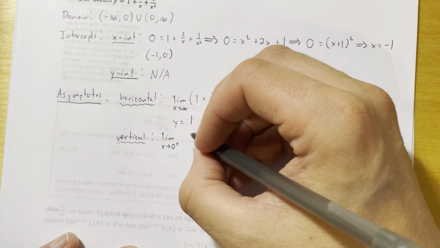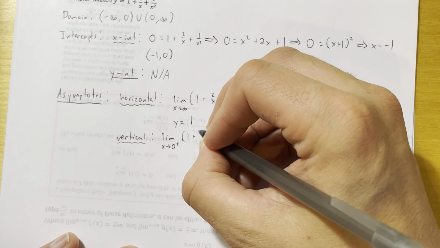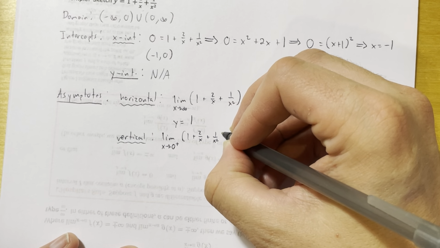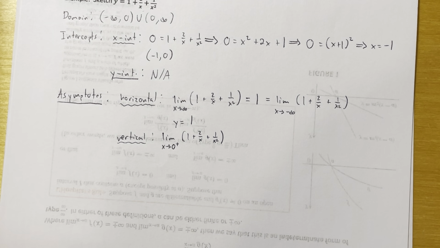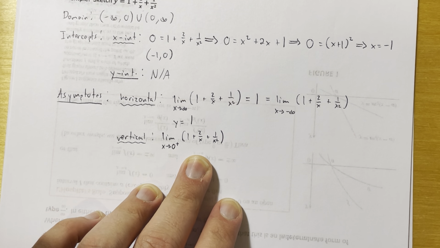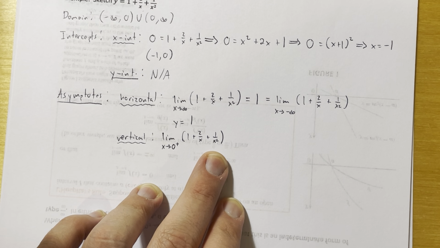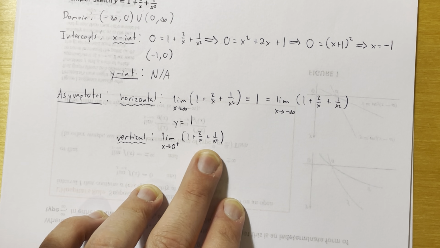Let's go first from the right of our function, 1 plus 2 over x plus 1 over x squared. What's happening here? As written, it's a little tricky because I have two different rational expressions that I'm dealing with.